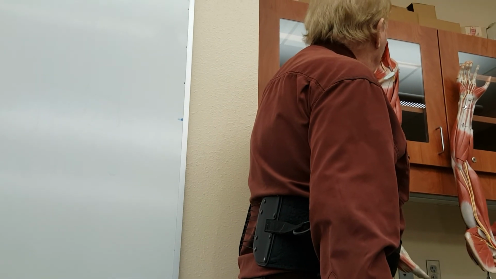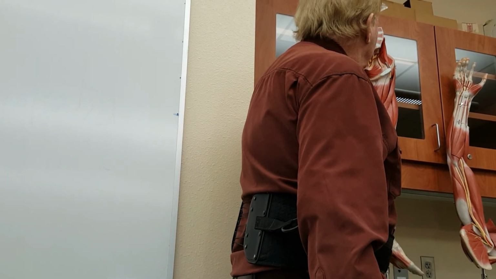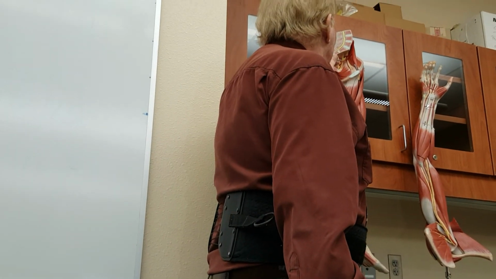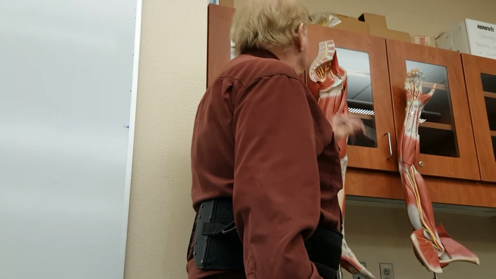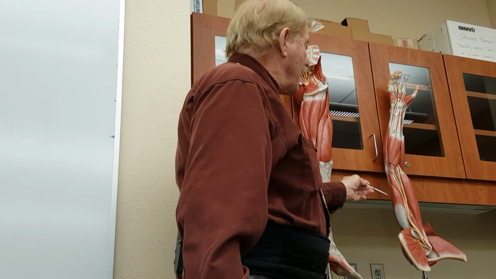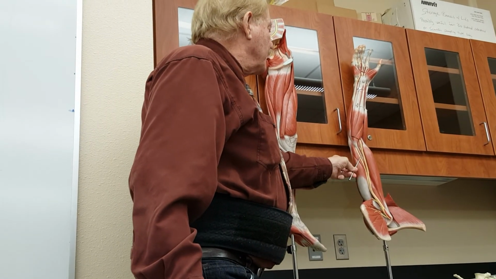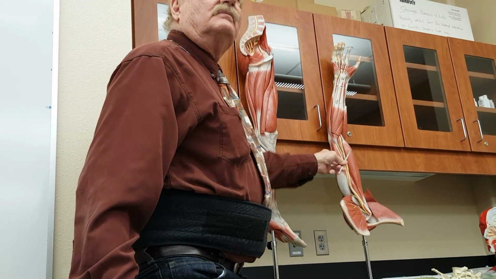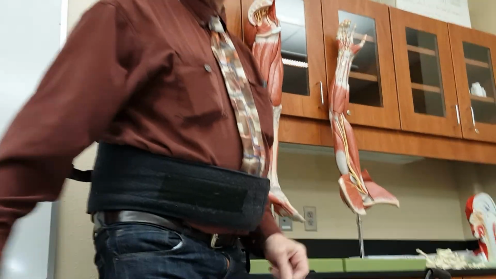This is L4 and L5. That's the femoral nerve and all kinds of cool stuff that we'll be learning. You start to notice that the nerves are shown on these arms and legs as well, and we'll be learning the names of all those.